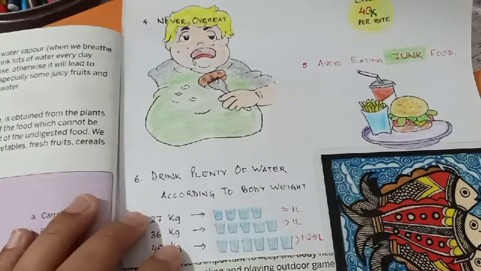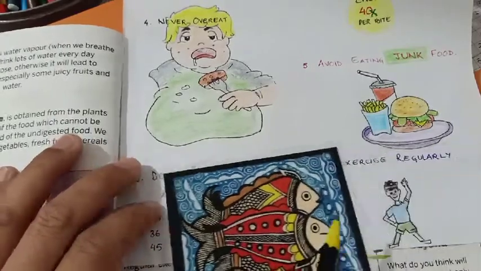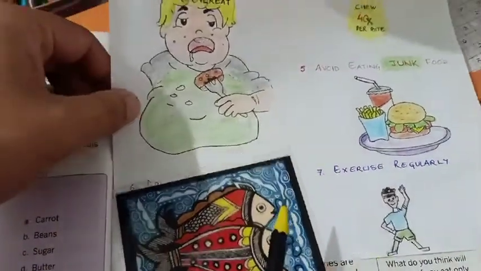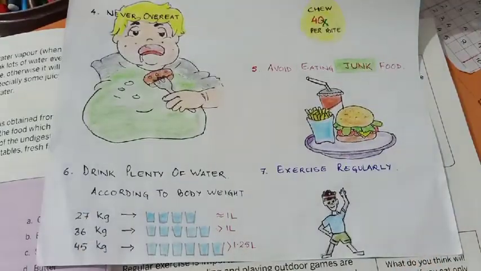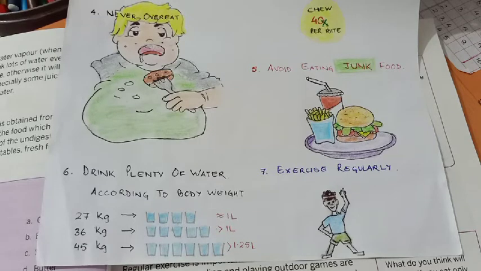The last healthy habit which I am going to discuss with you is we have to exercise regularly. Why do we need to exercise? To keep our body fit and fine. When we do exercise, our heart becomes healthy, our lungs become healthy, our muscles become stronger, so that we can do different activities very easily. So in order to be healthy, if you want to make your body healthy, then we must all exercise regularly.